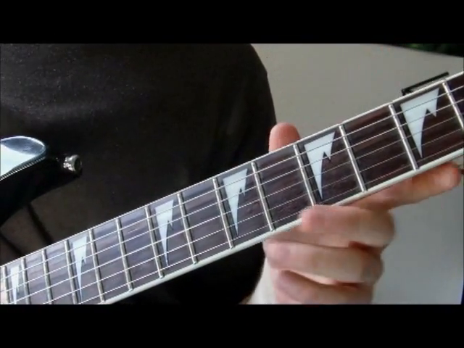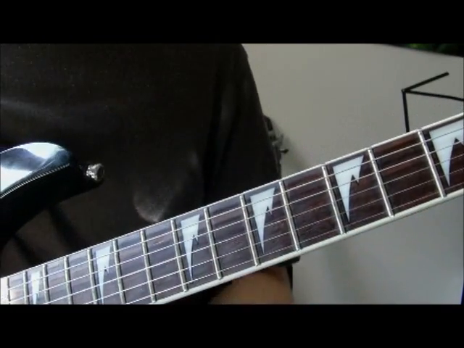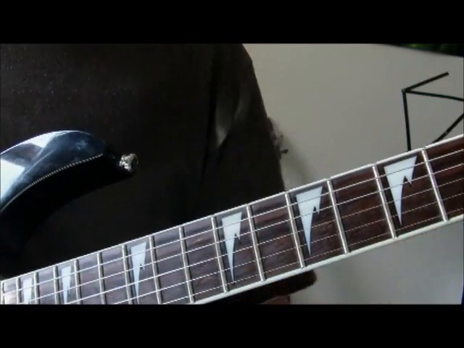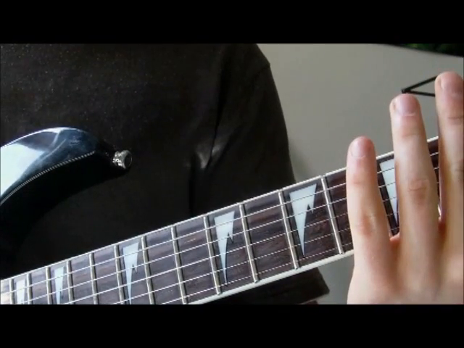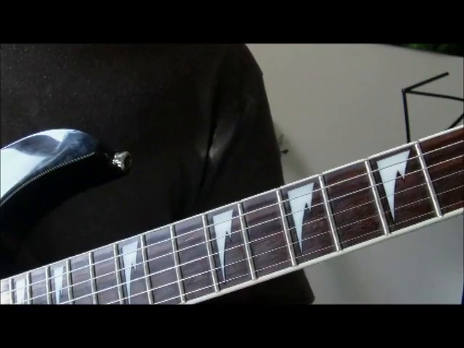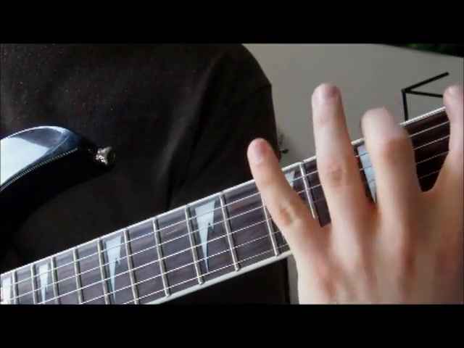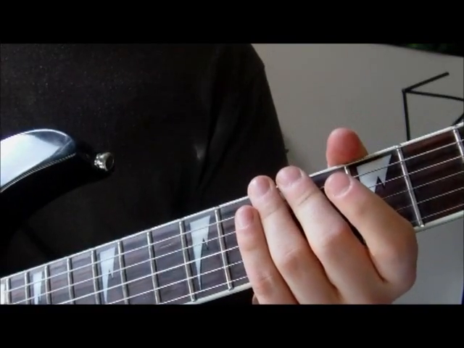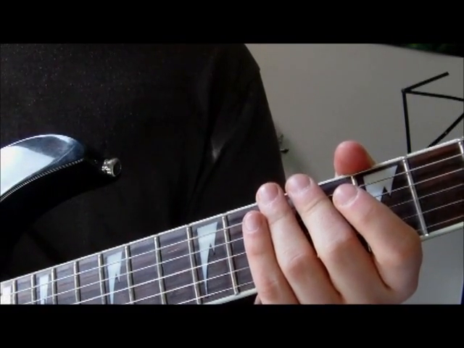Okay, now each mode has its own shape, so I'll show you that. And one important thing to remember as well is that the last 2 notes of each string segment are always the first 2 notes in the next mode.